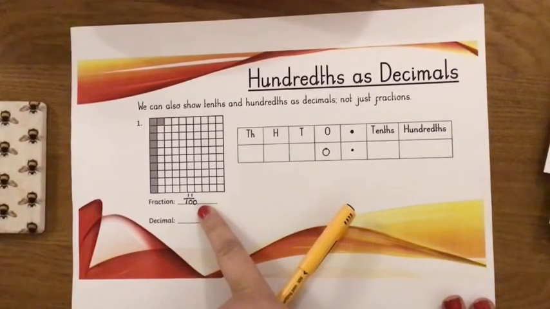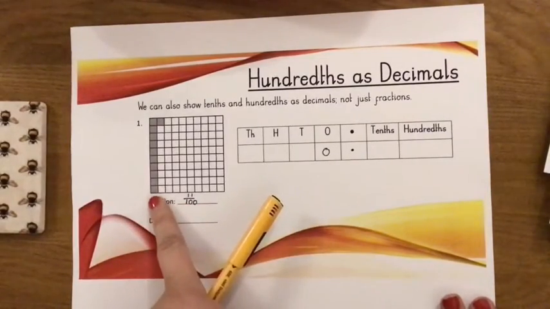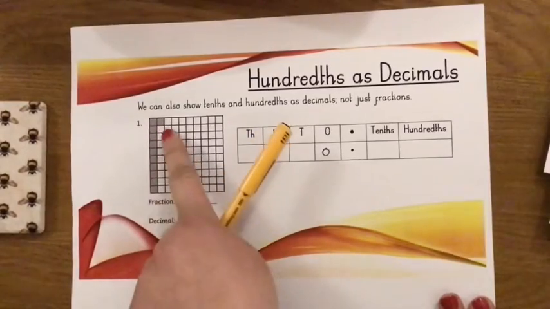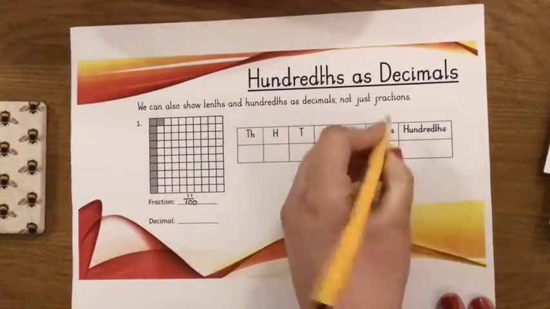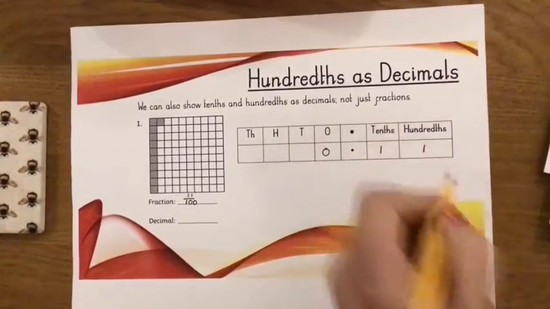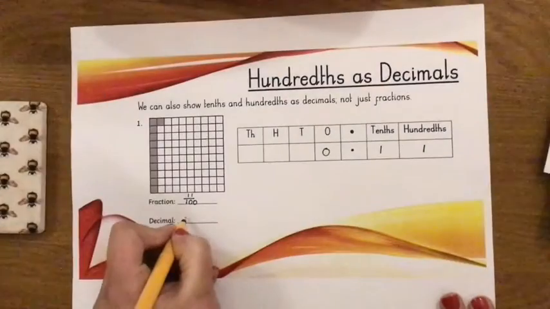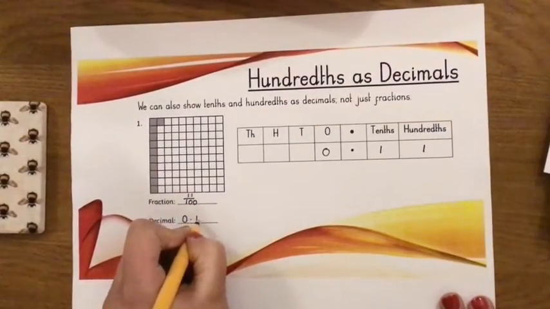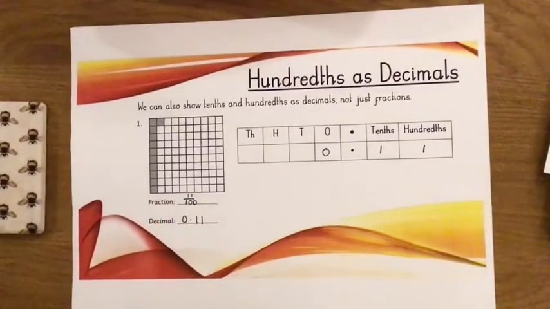So no ones, decimal point, and I've got 11 hundredths. Now, I know that 11, I've just counted here, is made up of 1 ten and 1 one. So this is how I would write my answer. So my answer is going to be 0.11.